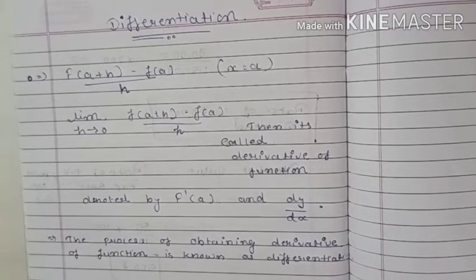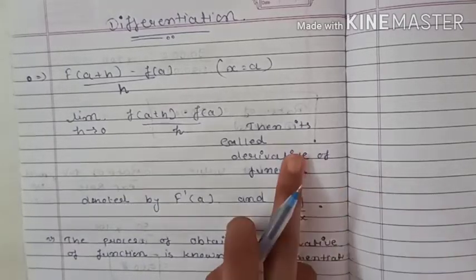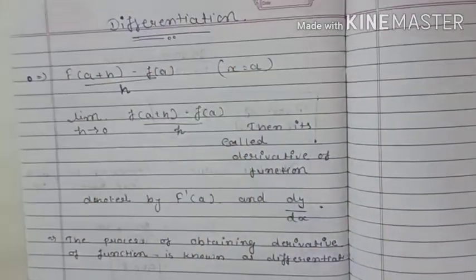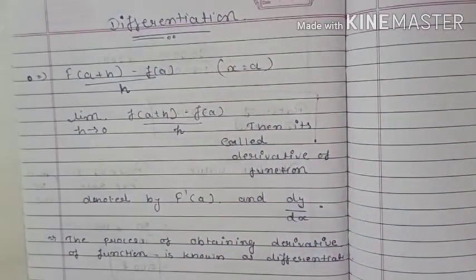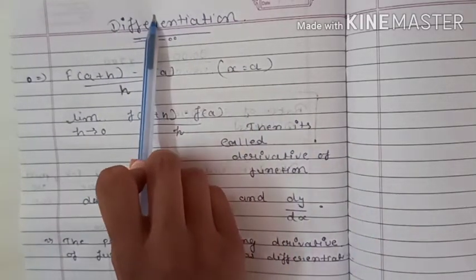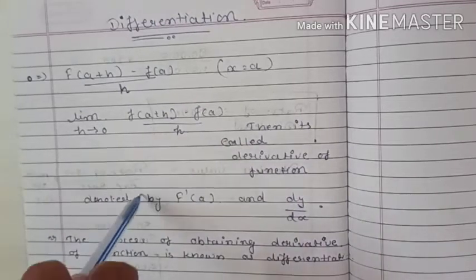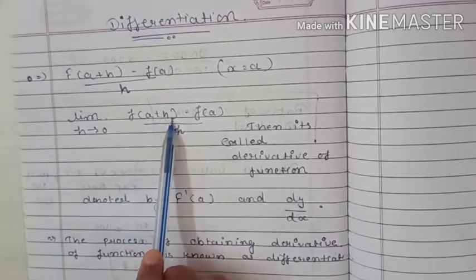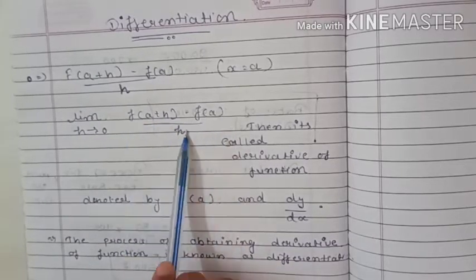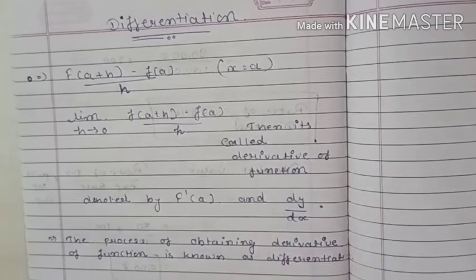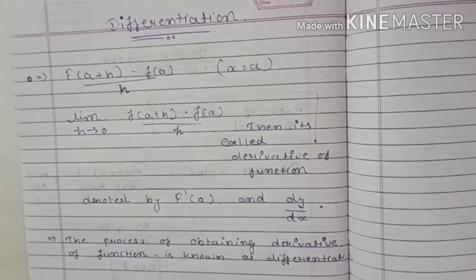And the whole process of obtaining the derivative of the function is known as differentiation. The answer that comes after solving that limit of f(a + h) minus f(a) upon h is known as the derivative of the function. You will understand easily when we start our illustrations.